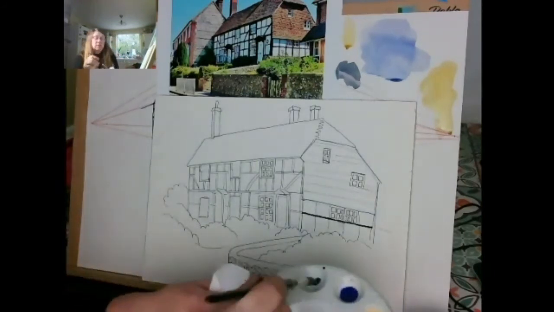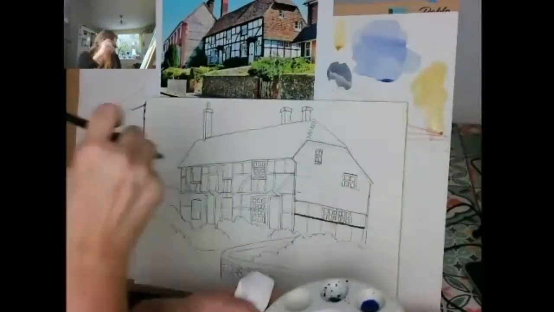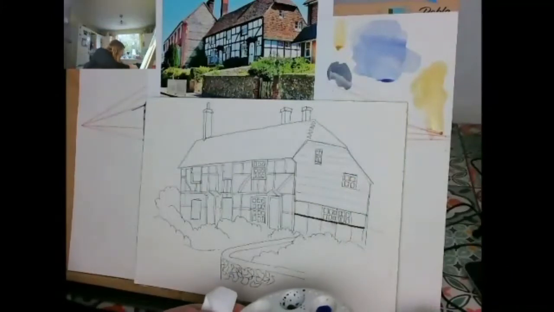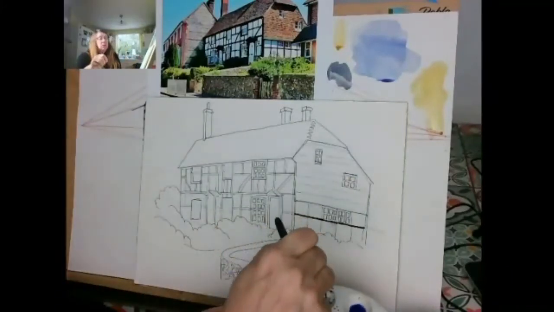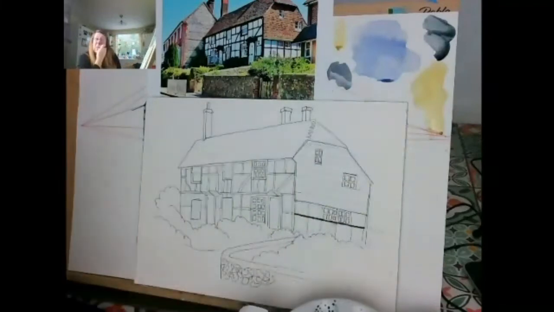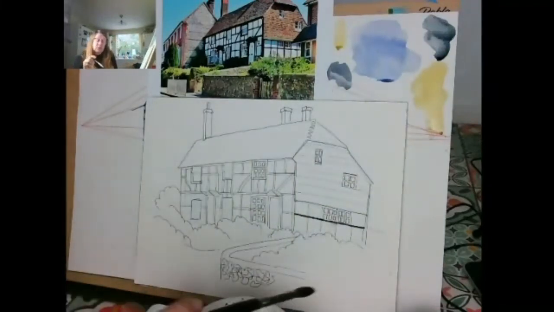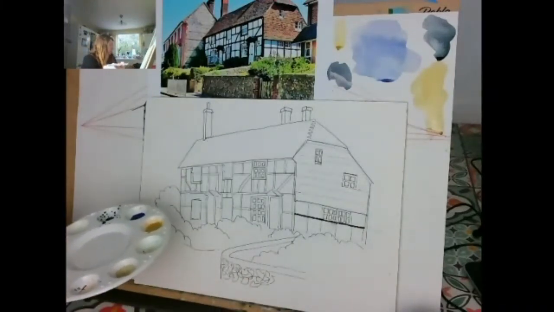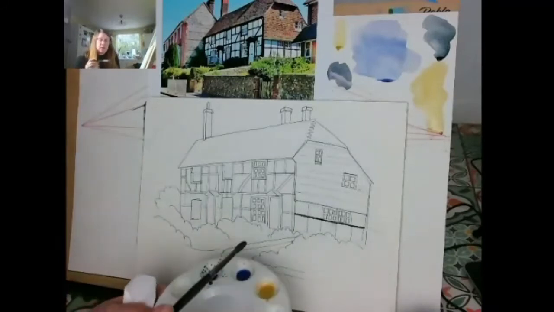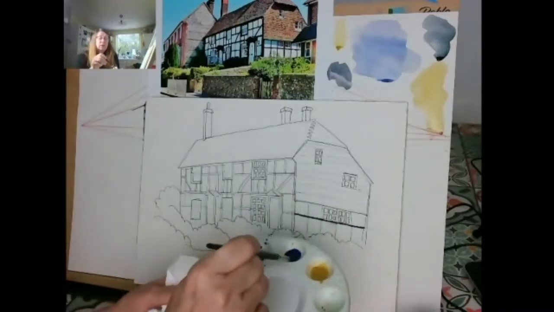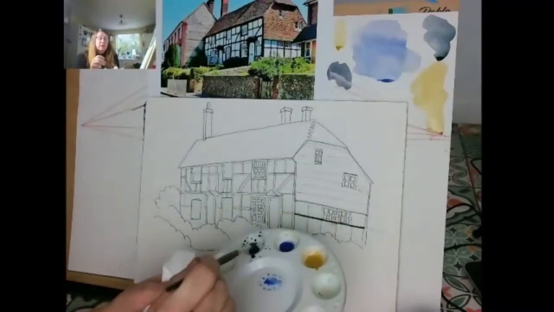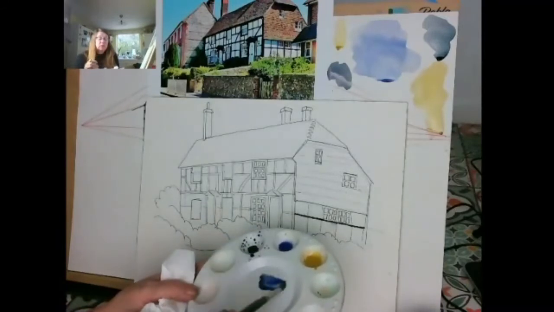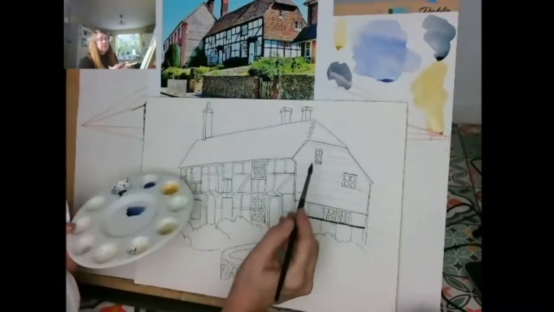So again, Payne's grey. And again, I want to test that colour. A bit dark, so I'm just going to add a little bit more water to it. And so, get your big brush. The first thing I'm going to do is use my medium-sized brush and mix up some of the French ultramarine and Payne's grey, and just put in this shadow here.